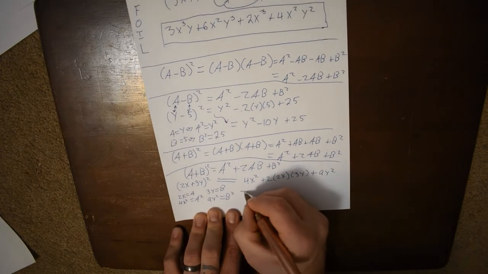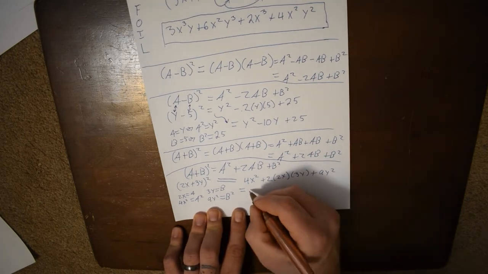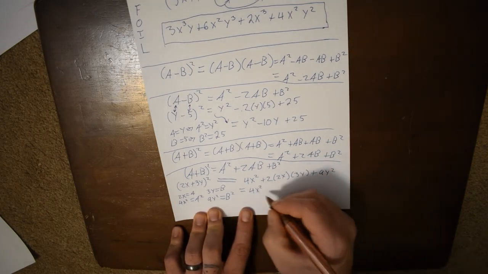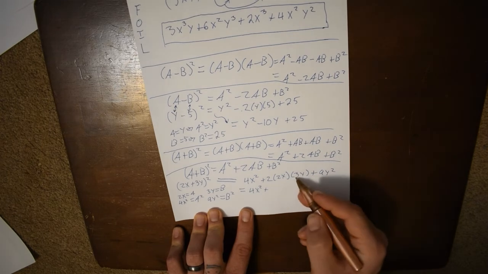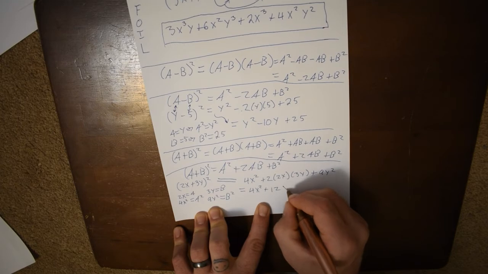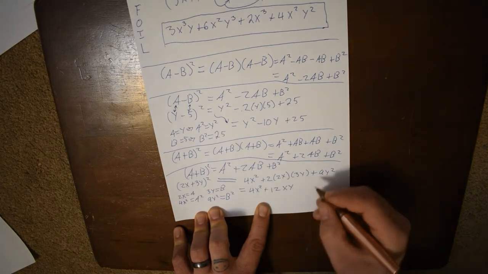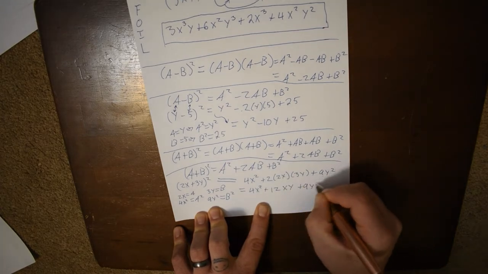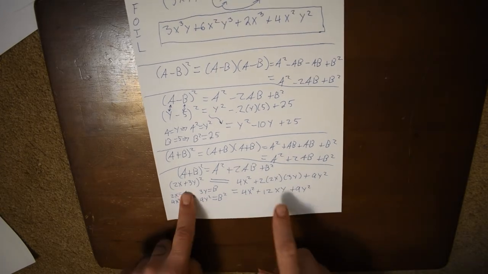Last thing we're going to do is simplify this a little bit. 4x squared plus 2 times 3 is 6 times 2 is 12xy plus 9y squared for our final answer.